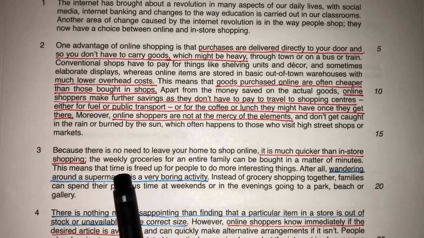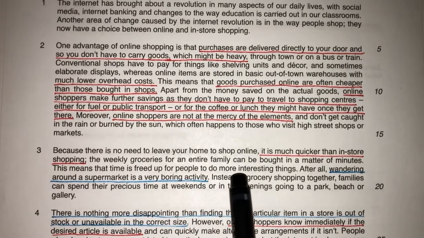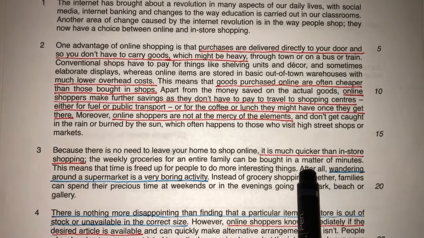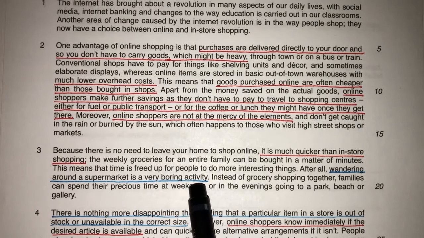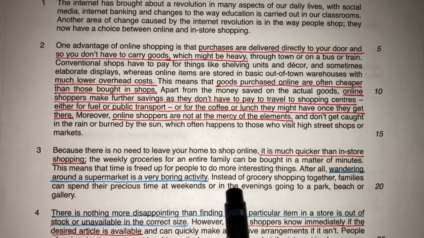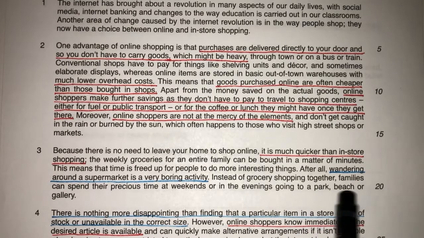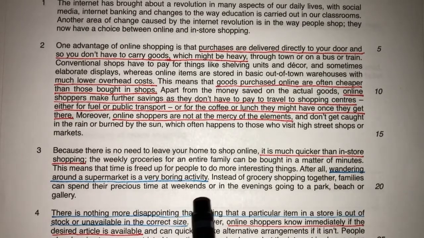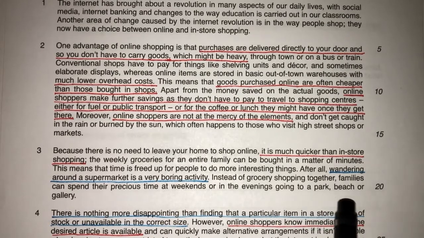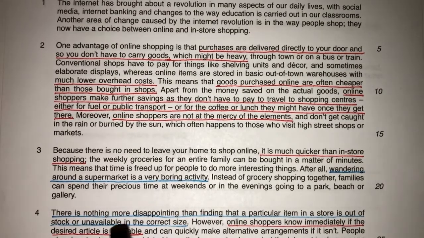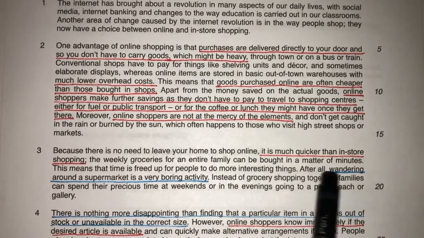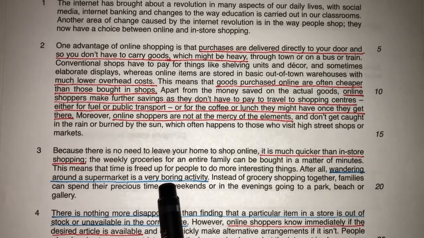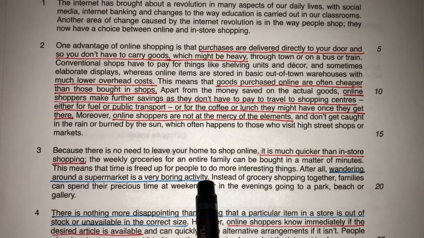This means that time is freed up for people to do more interesting things. After all, wandering around a supermarket is a very boring activity. Okay? Instead of grocery shopping together, families can spend their precious time at weekends or in the evenings going to a park, beach, or gallery. Okay? And I think the opinion is quite evident here because the writer is saying wandering around the supermarket is a very boring activity. That's an opinion.